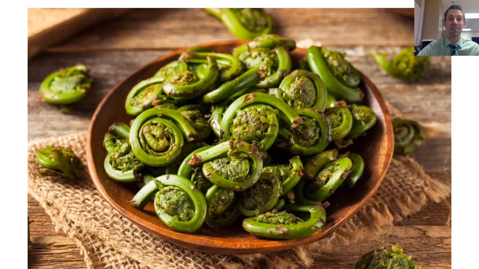And so that's it for our lesson on ferns. Coming up next, we'll look at gymnosperms or conifers in a little bit more detail.